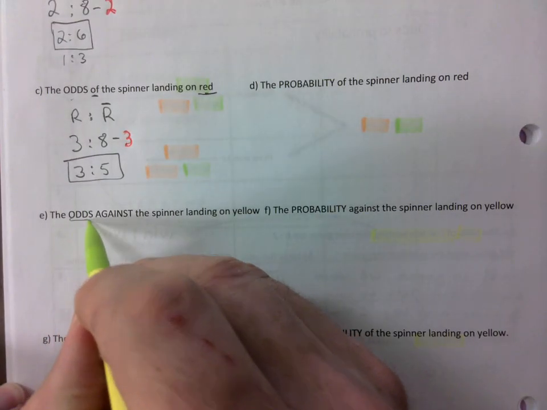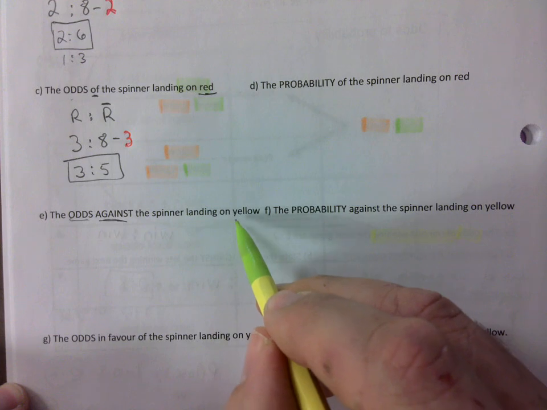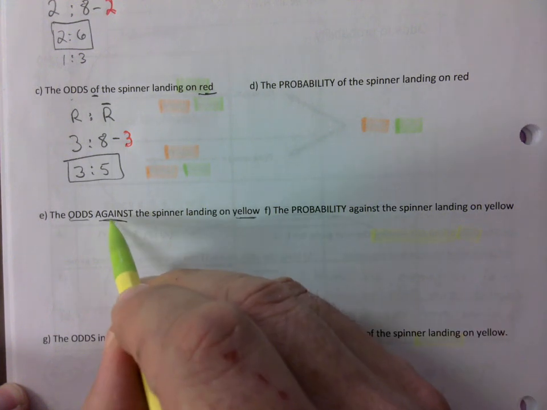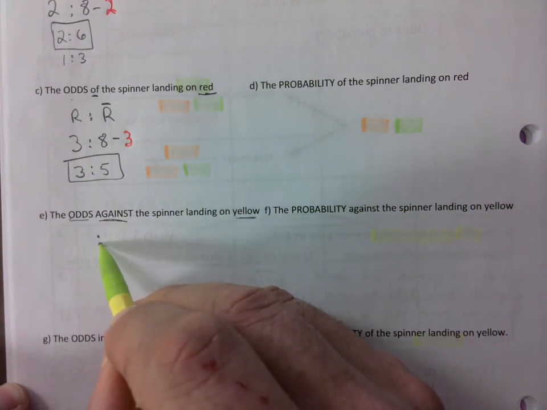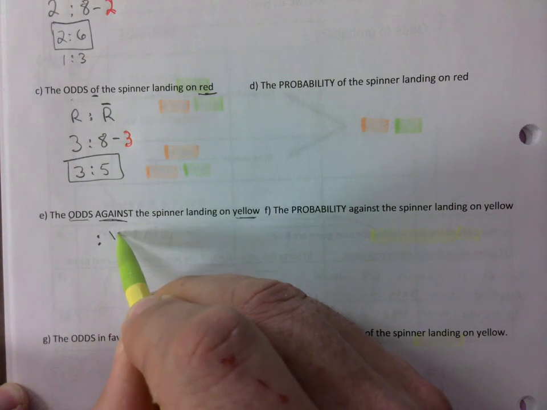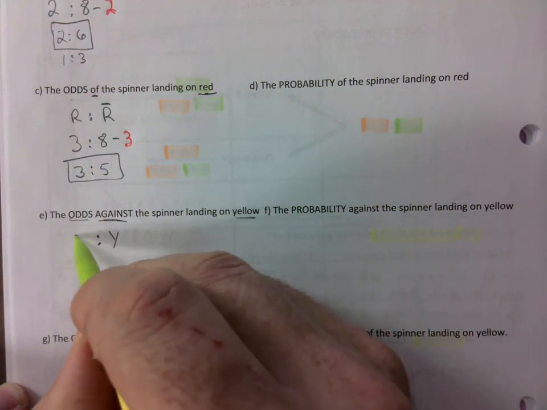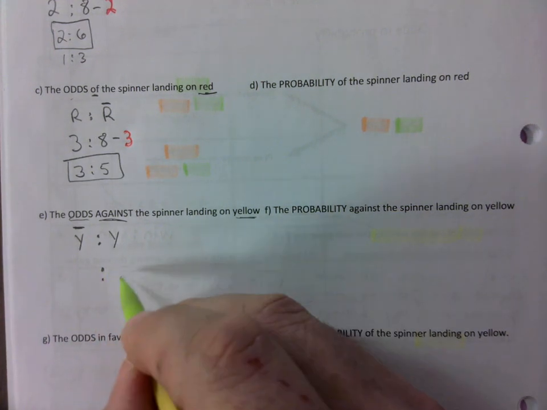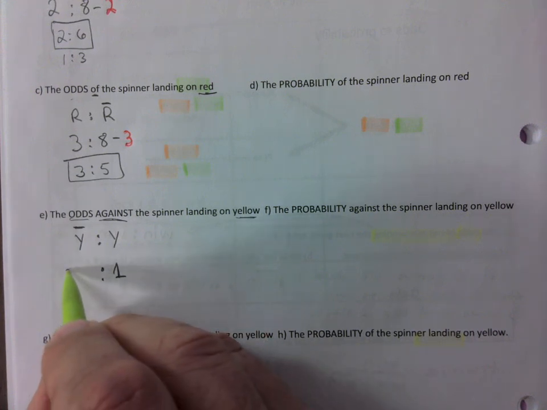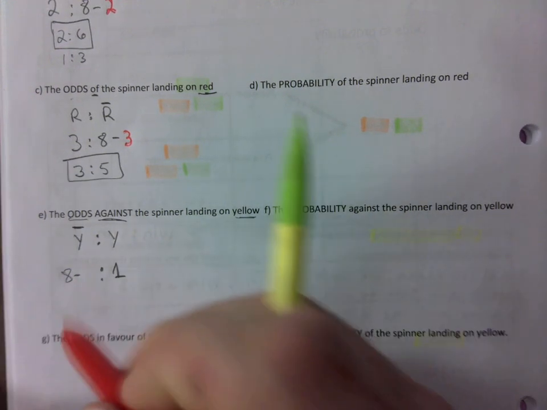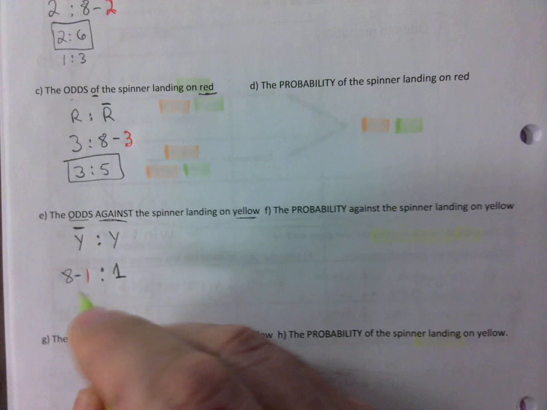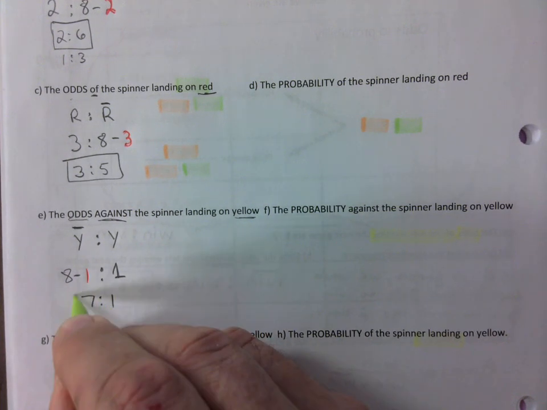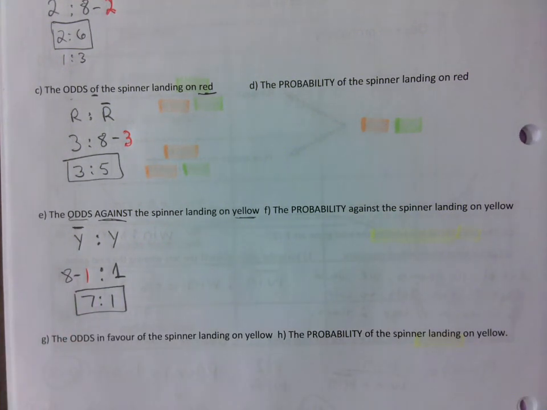Watch this. Odds against, what's the event? Yellow. When it's against, then the event itself, which is yellow in this case, goes there. That means that not yellow is going to come first. That's what against is saying. So we have one yellow section, and you should know that this is going to be 7, but I'll go 8 minus 1. So that's 7 to 1 would be the odds against landing on yellow.